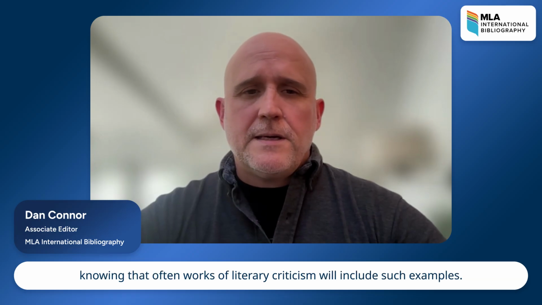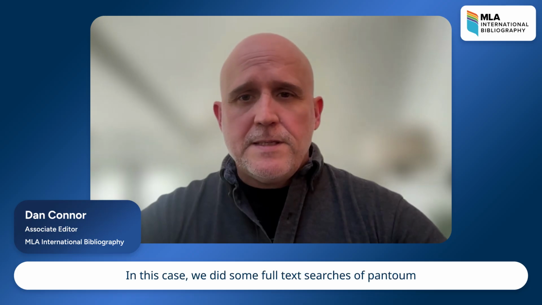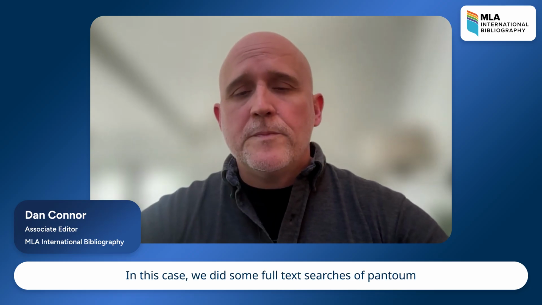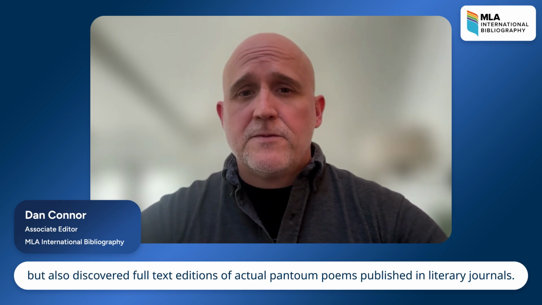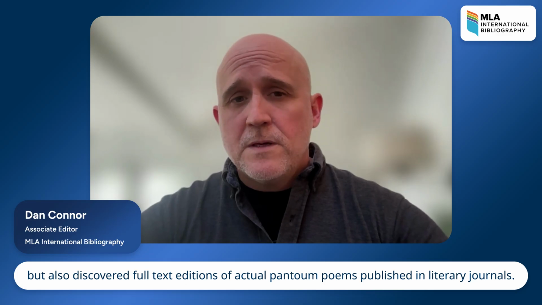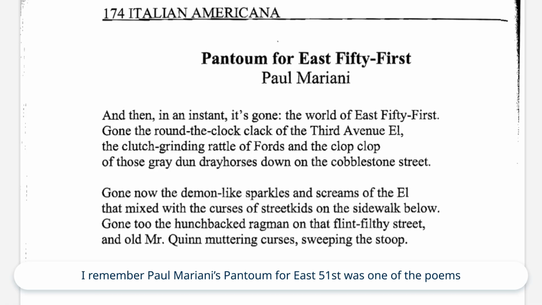So we jumped into the database to see what we could find, knowing that often works of literary criticism will include such examples. In this case, we did some full-text searches of Pantoum to see what the critical literature might offer us. We found such works of criticism dealing with Pantoum, but also discovered full-text editions of actual Pantoum poems published in literary journals. So with about 20 different results, students could choose a Pantoum to analyze for class discussion. I remember Paul Mariani's Pantoum for East 51st was one of the Pantoums that we accessed via full text and discussed in class.